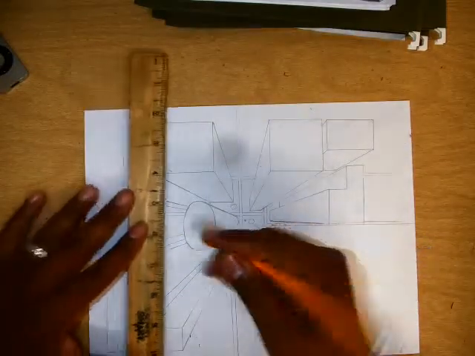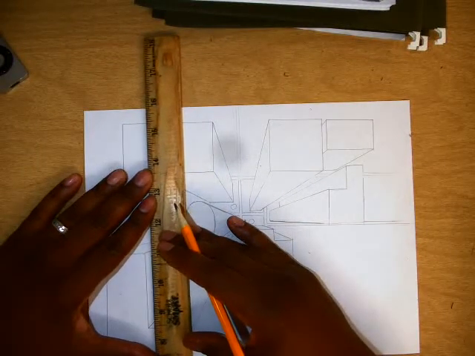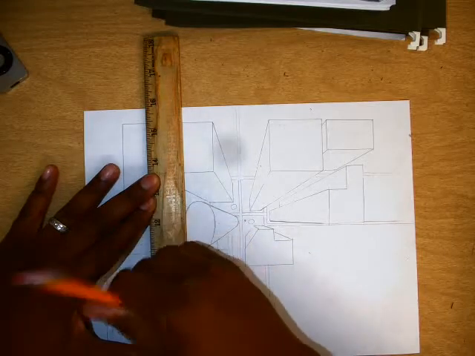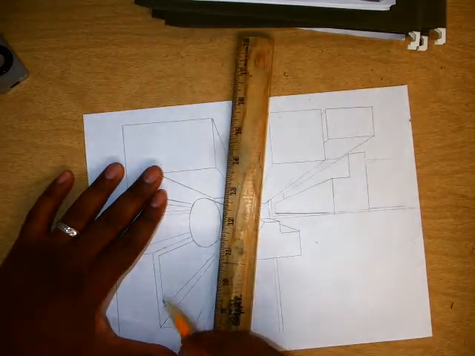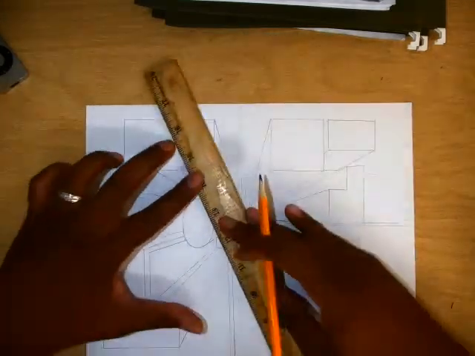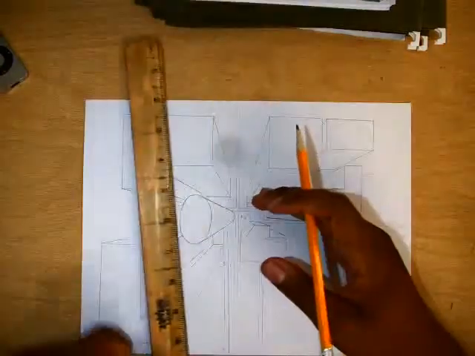And at the very top, I want to put another vertical line. Depending on which way I'm turning, it could be a horizontal line. All right, and let's end those windows here. Let's add that in.